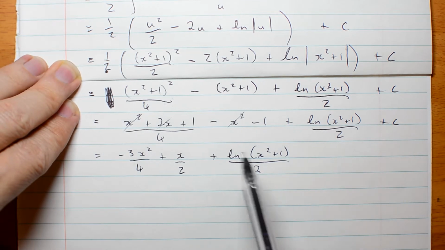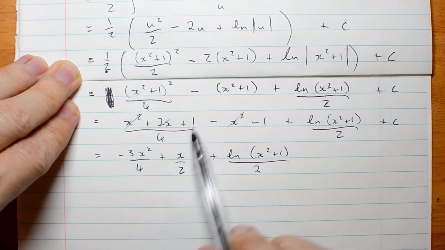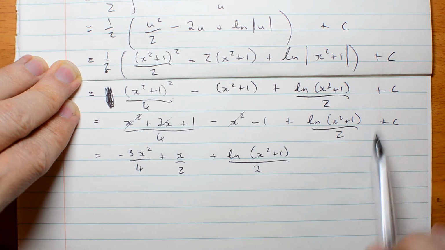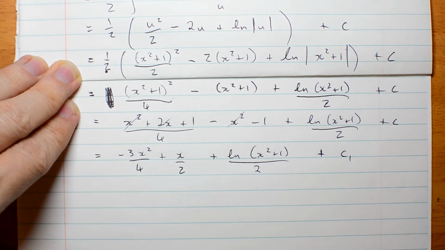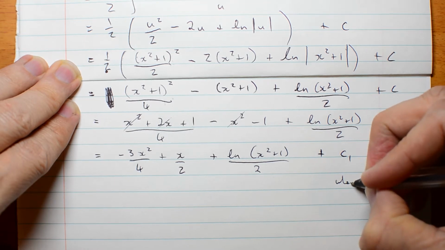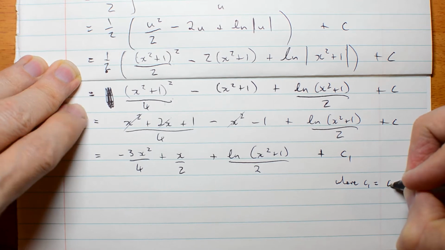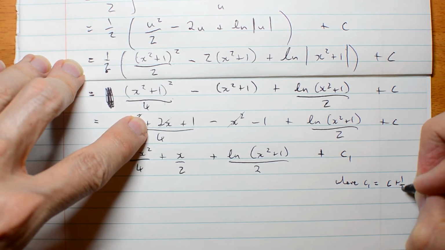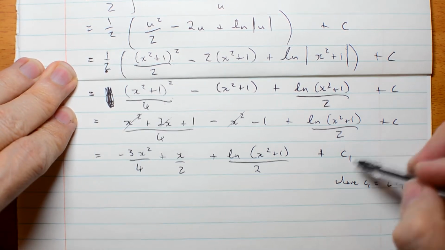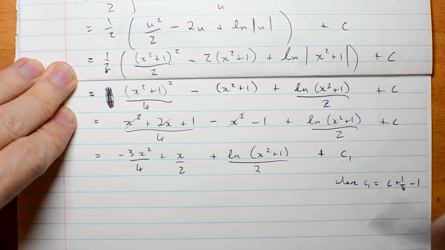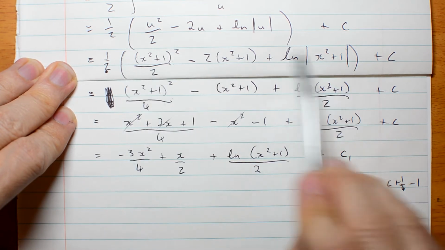But now look, I've got a quarter and minus 1 and a constant. So I can in fact just make it a new constant instead. If you want, you could even declare the value of that constant, where C1 is the old C plus a quarter minus 1. But it doesn't really matter. It's just another constant. And when I'm integrating, it's some constant I'll decide later. And this, you see, is definitely simpler than this.